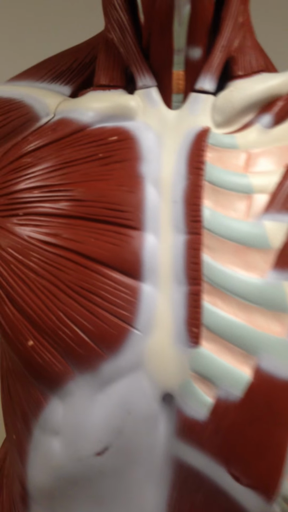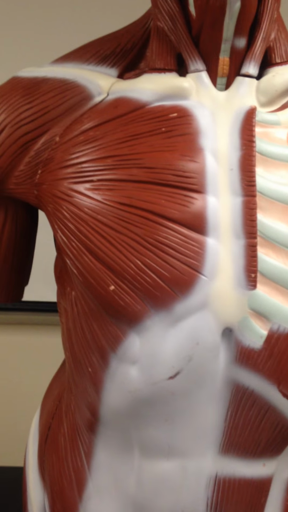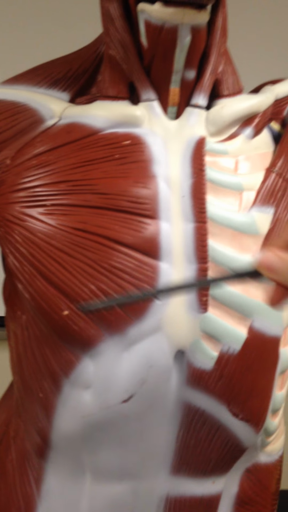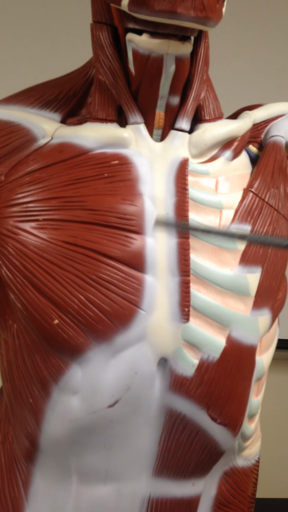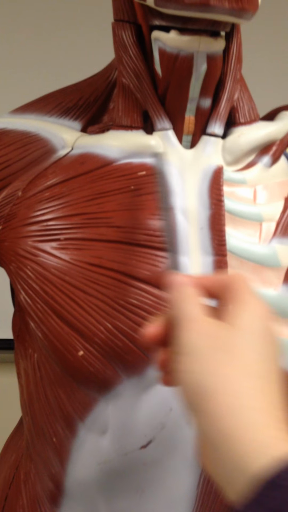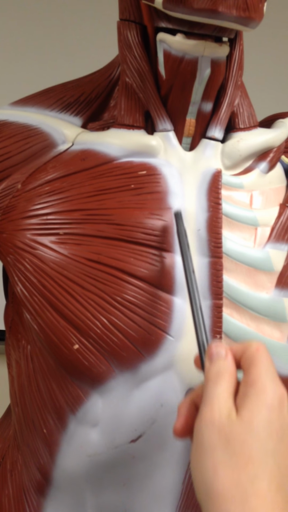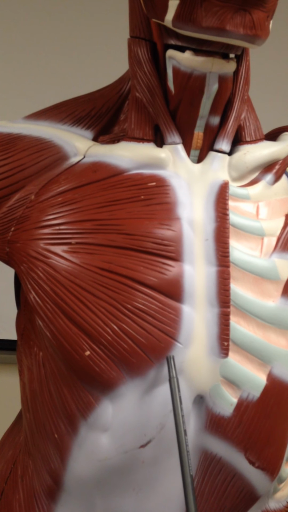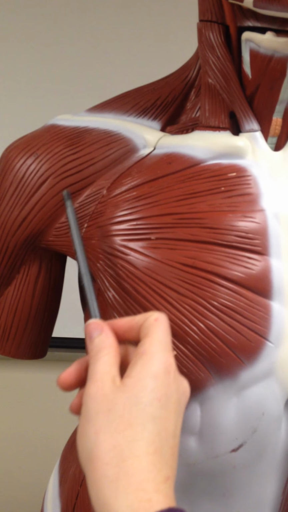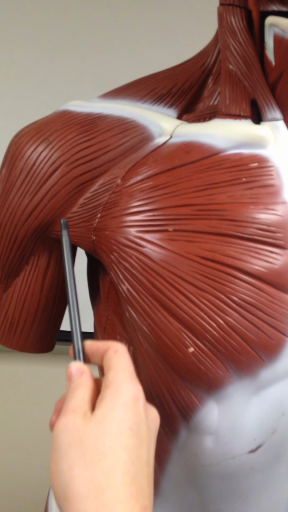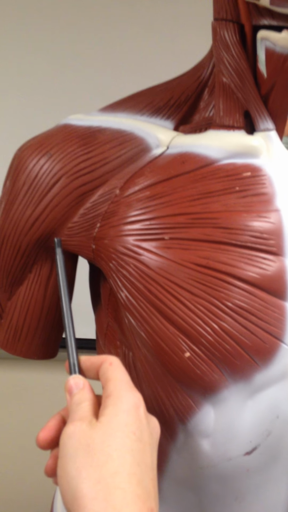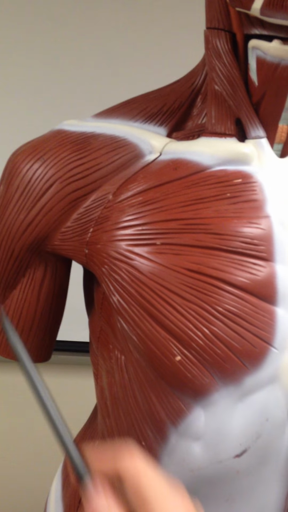Then we also have the pectoralis major. So that's the most superficial one here on the chest. And it's going to attach superiorly here to the clavicle, medially to the sternum, and then over here laterally to the greater tubercle of the humerus.